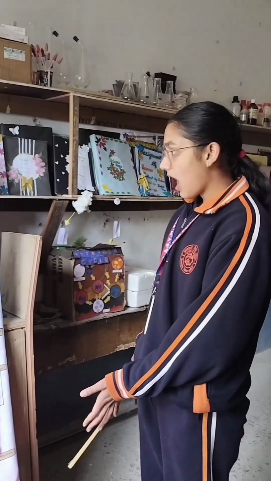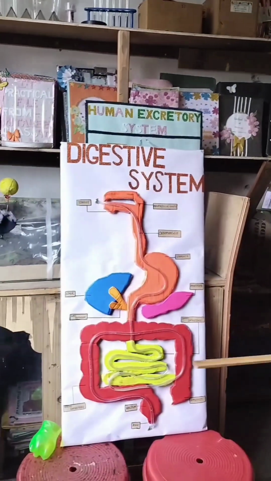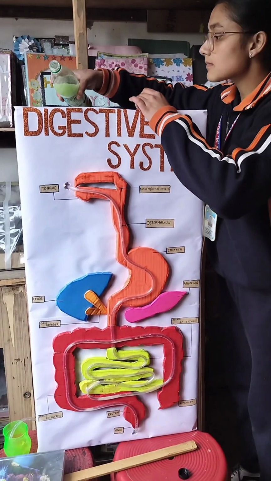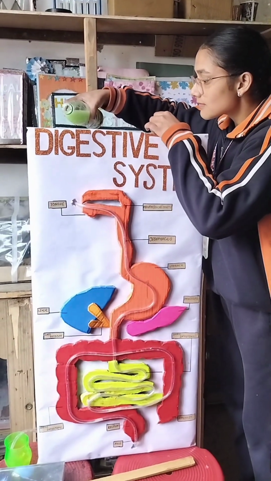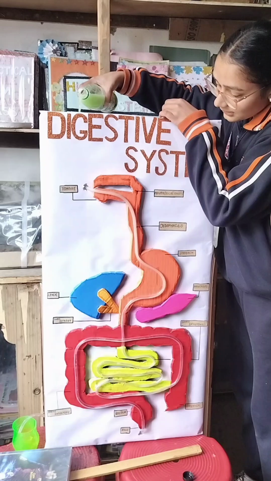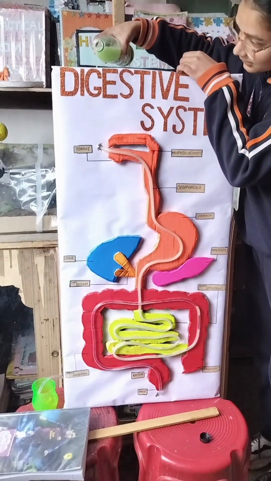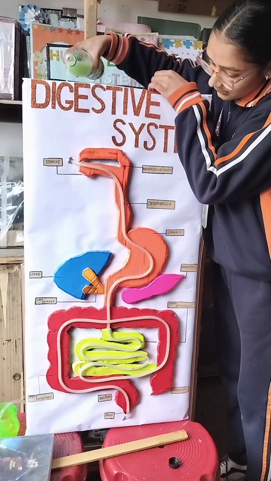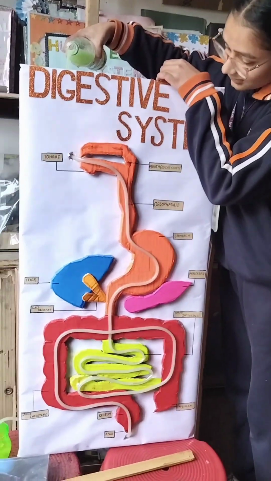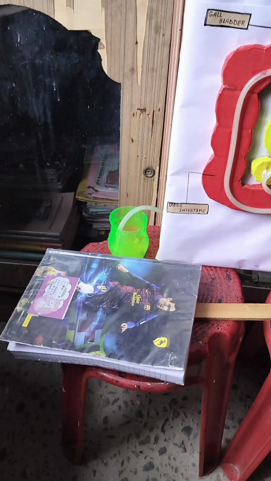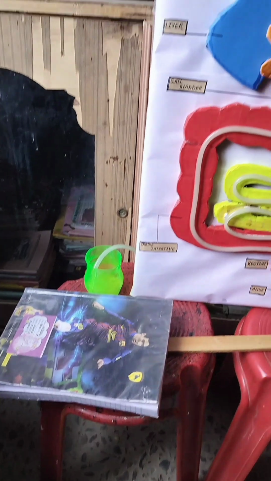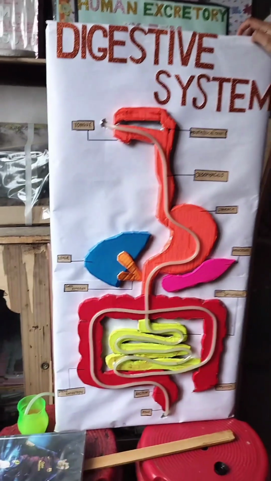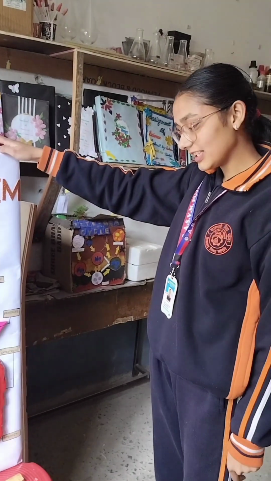This is about our digestive system. Now let's see how it works. This is the whole process of digestion in our body.